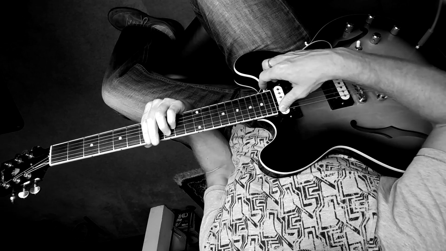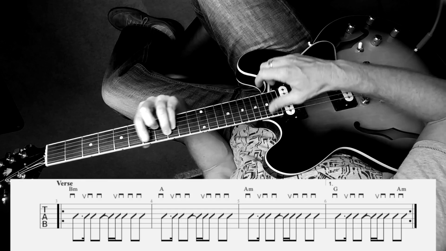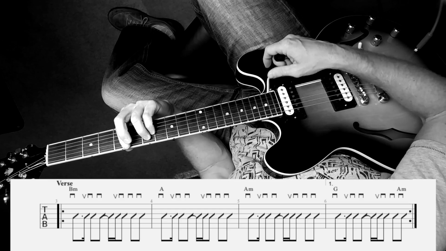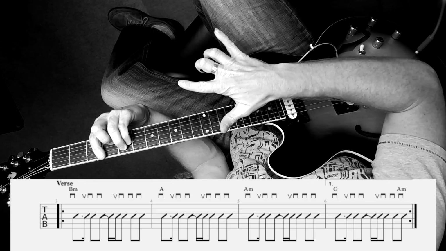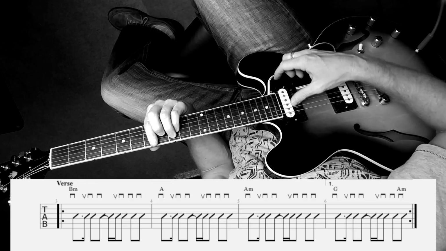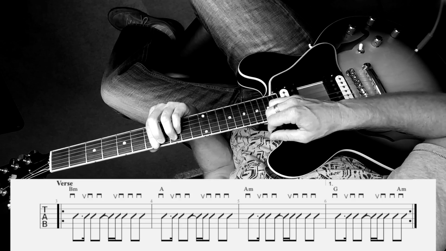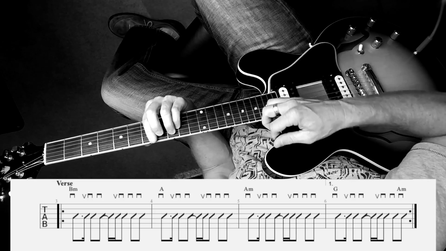The verse is going to be these chords here: B minor, A major, A minor to a G major. Wonderful. Now let's get into the rhythm. This rhythm's a little trickier, I think. It sounds like this.